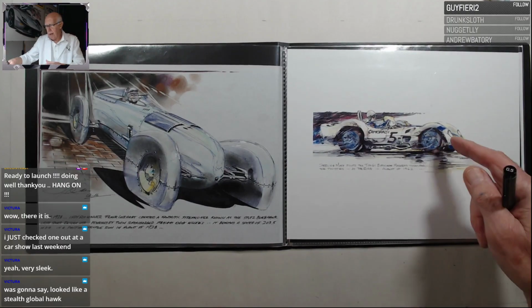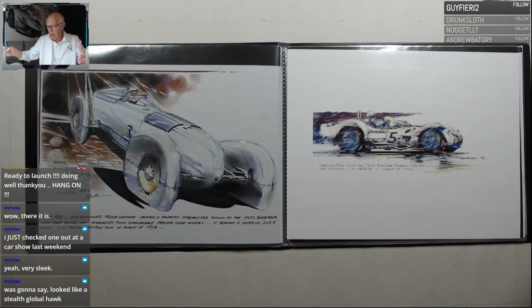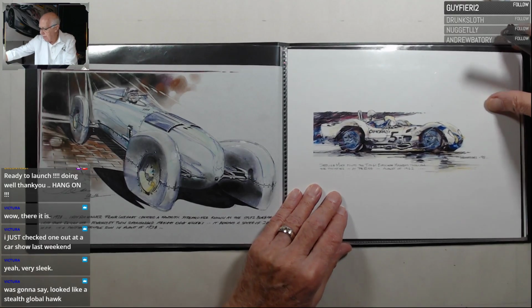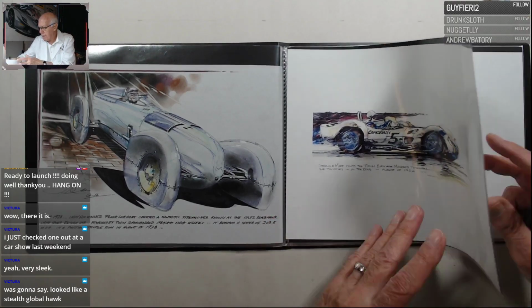This is a photocopy of the actual piece. The actual piece was rather large. So this is just a study in the portfolio to kind of put that into some position.